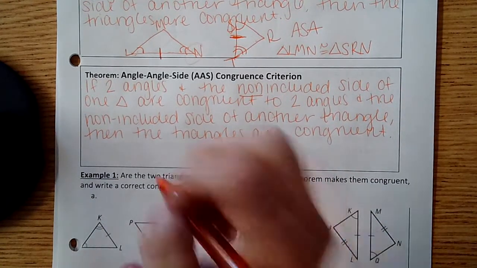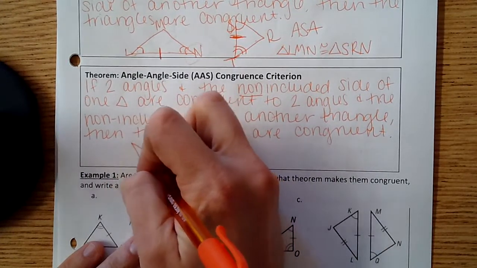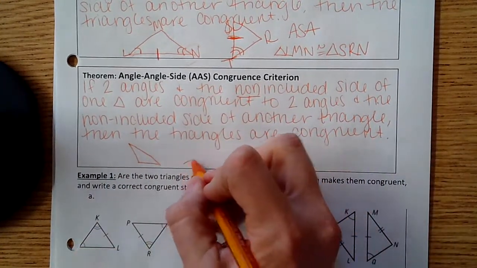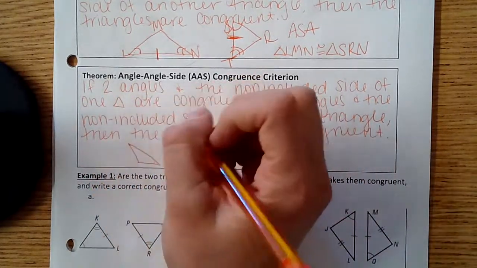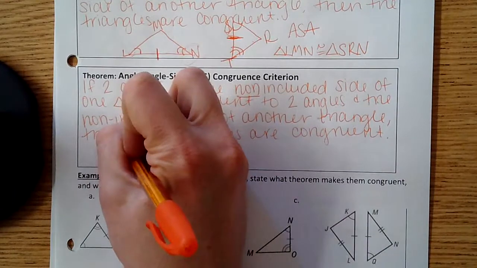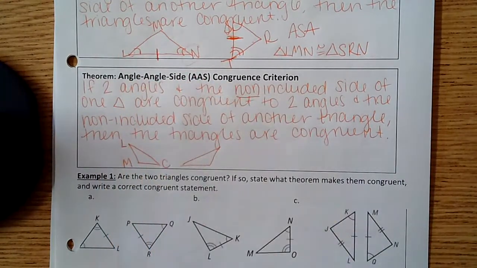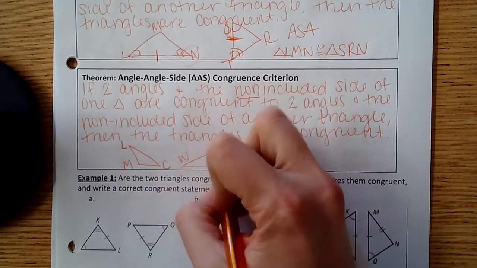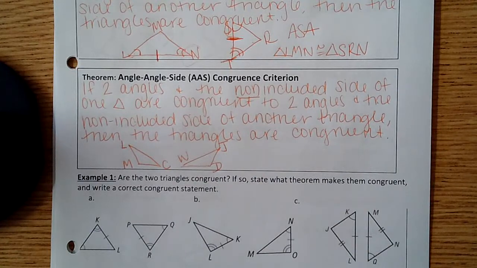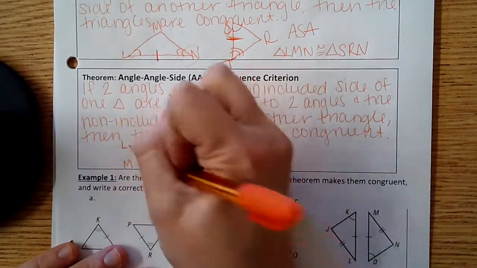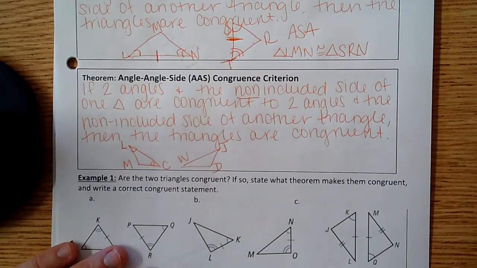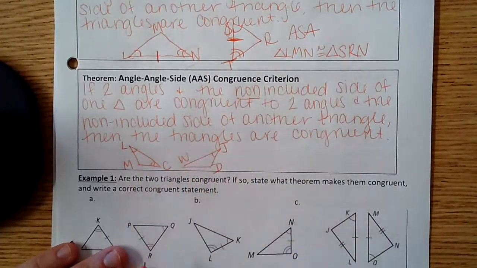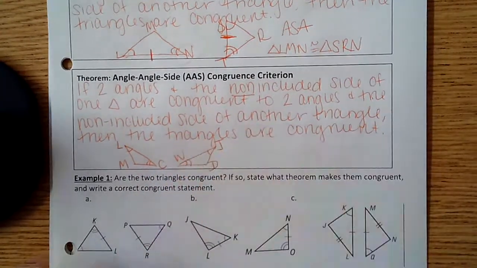So what does this look like? Well, I'm going to draw a triangle here. We'll draw an obtuse triangle here. We'll call this one LMC, and this one WJD. In this case, we're going to have two angles on one. So we'll say angle L and angle C. Those are going to be congruent to two angles over here. So I'll say angle J is congruent to angle L. Angle W is congruent to angle C. Now I want the non-included side.